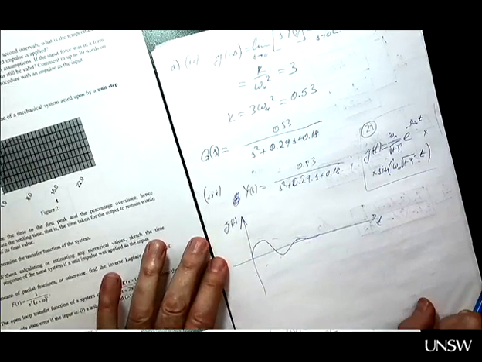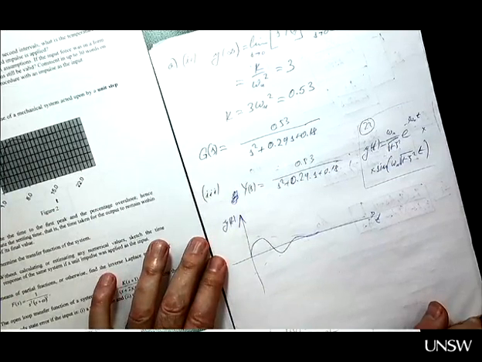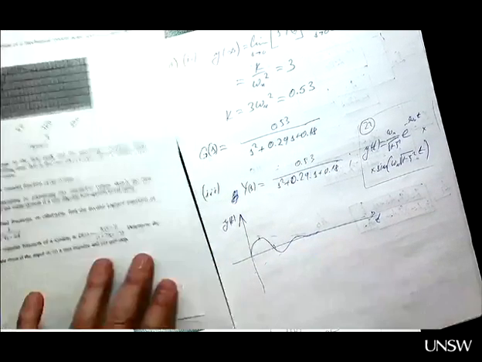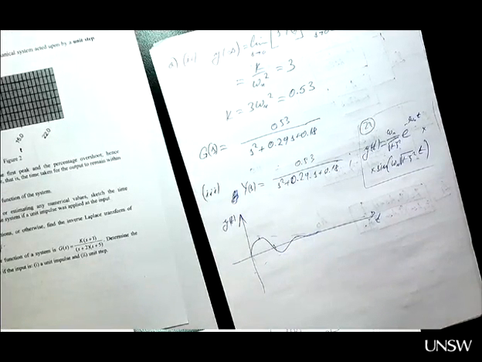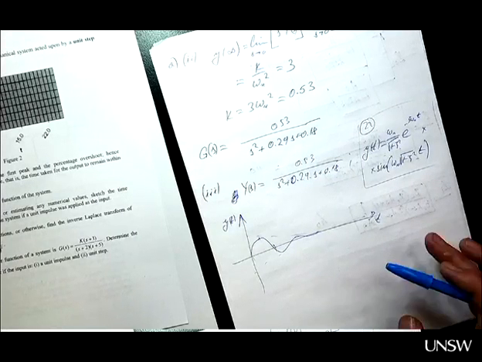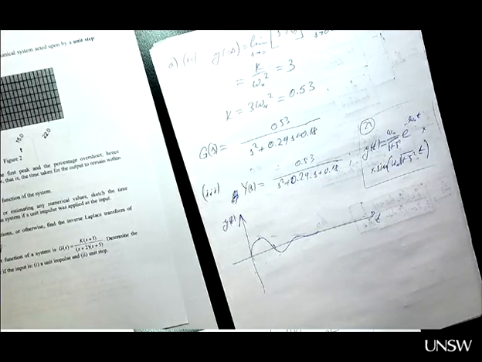And this is all. We are not interested in this value. We are not interested in the periods, frequencies, or whatever. Just sketch the response, impulse response. Okay, any questions? We'll continue on Tuesday with this, and then we'll do some examples from set 7.